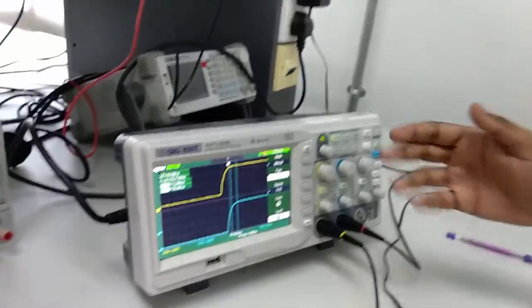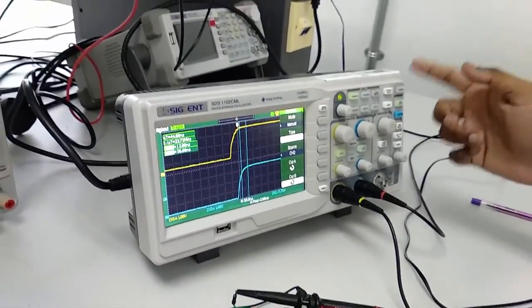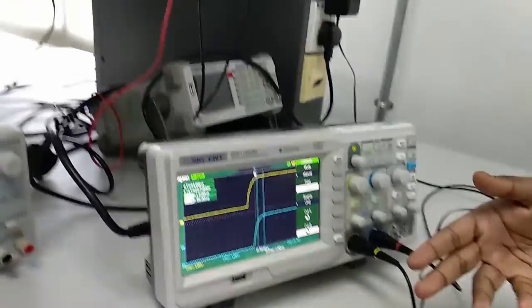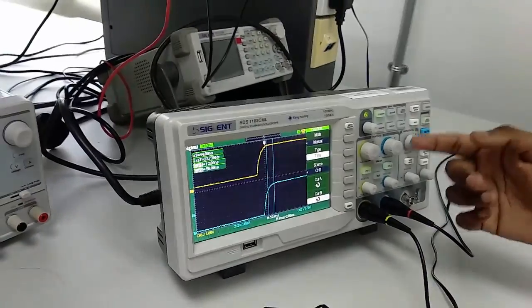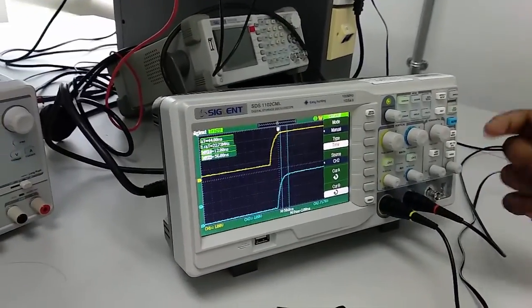We'll do part 2 concerning the propagation delay. To measure a propagation delay, first of all, the apparatus is set up as shown. We use the oscilloscope to measure the propagation delay. We use the time cursor for better accuracy.